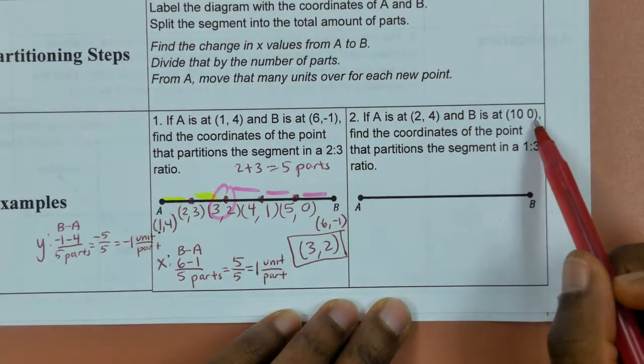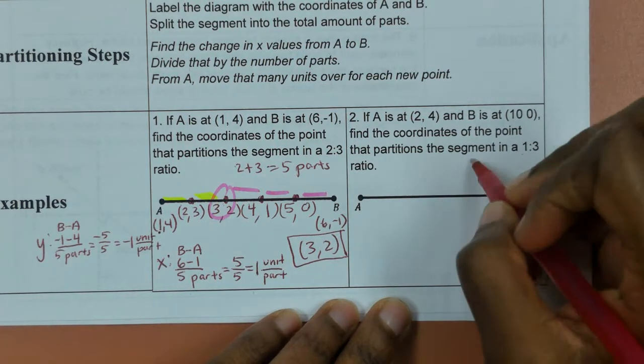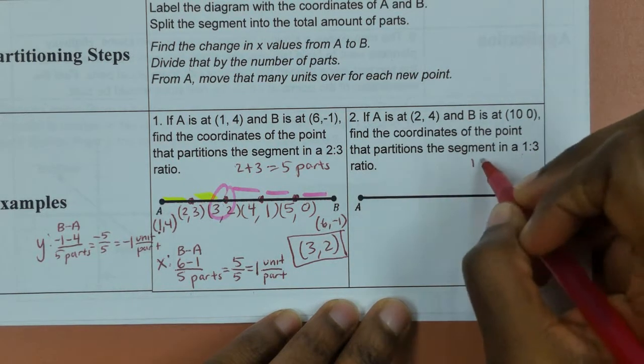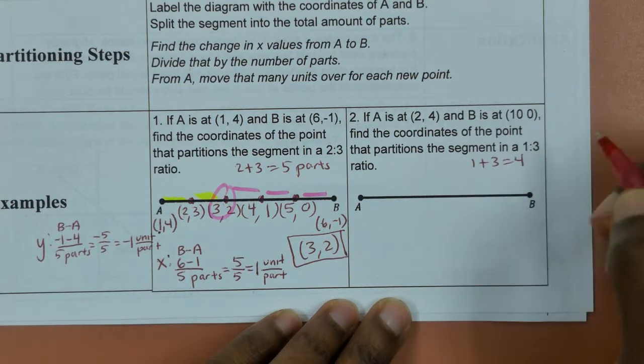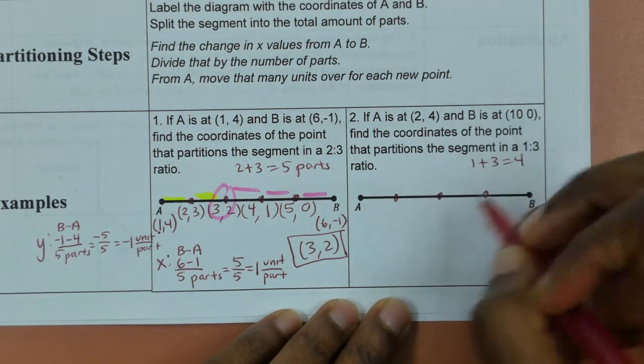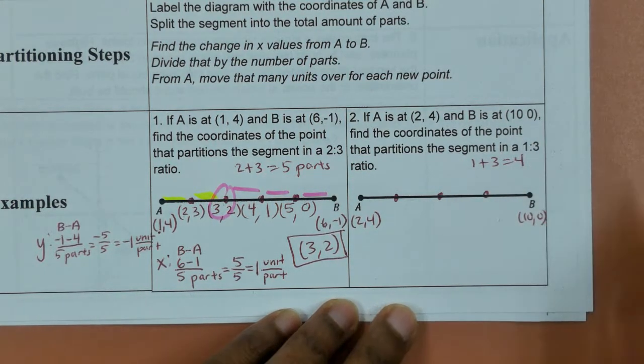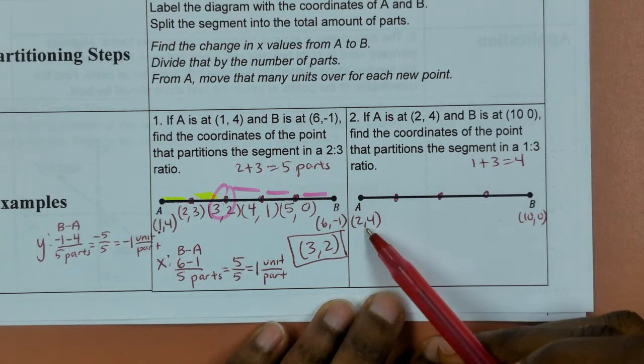Okay, A and B are given. Find the coordinates of the point that partitions this one into a 1:3 ratio. So 1 part before the point that partitions, 3 parts after, so a total of 4 parts. So we have from 2, 4 to 10, 0.